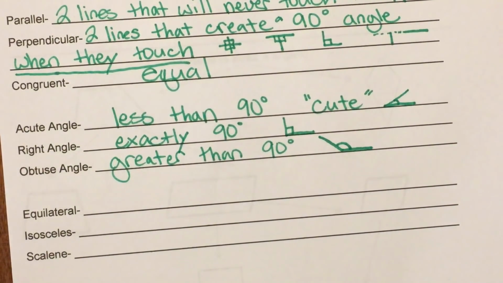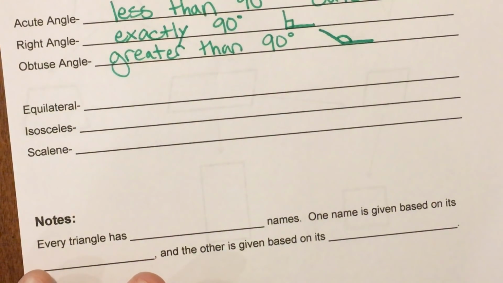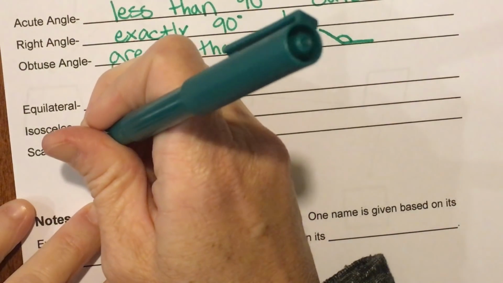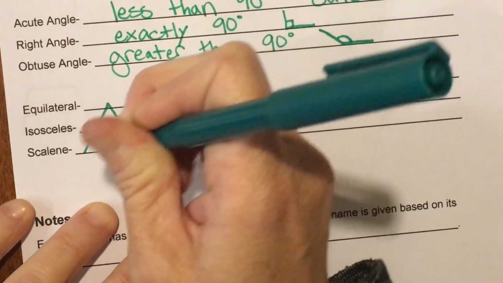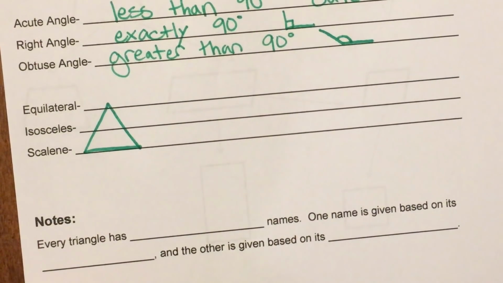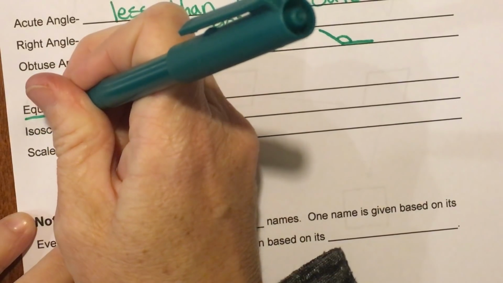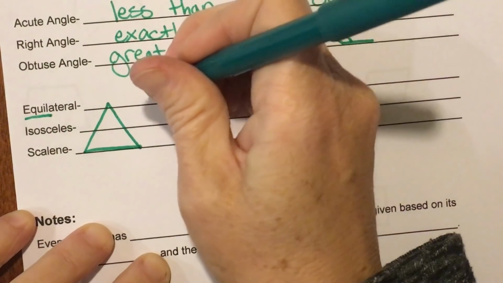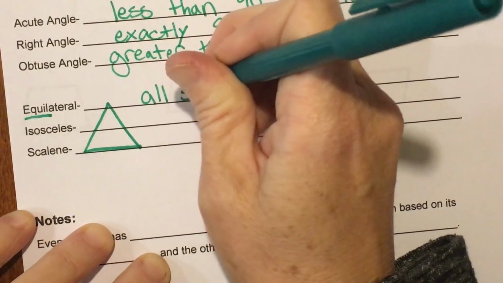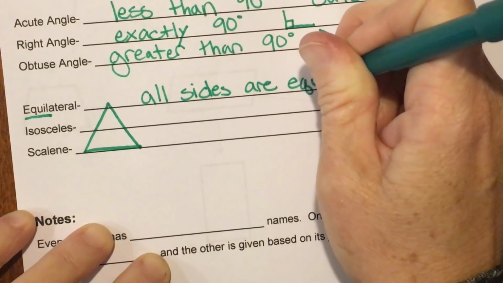Okay, our last set of vocab words have to do with what we're going to be using for triangles. So we're going to use these 3 words when we talk about triangles. So I'm just going to draw a big triangle here to remind me that these words have to do with triangles. Okay, an equilateral triangle means equal. I'm going to underline that. It means all sides are equal.